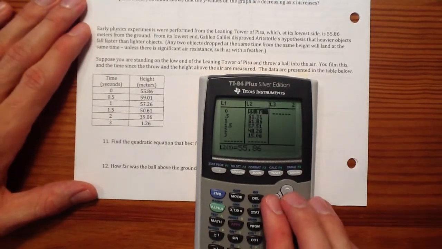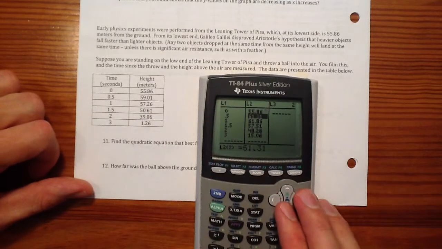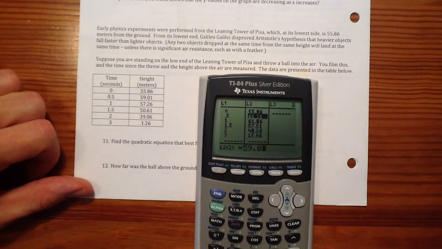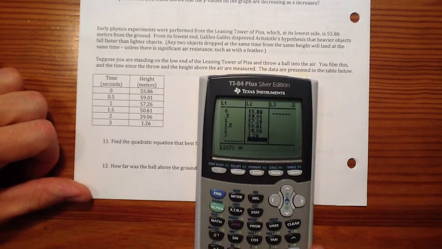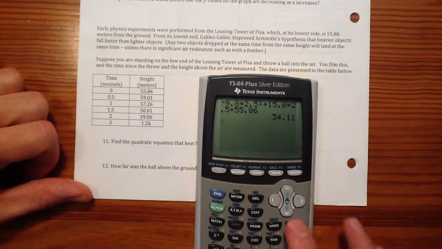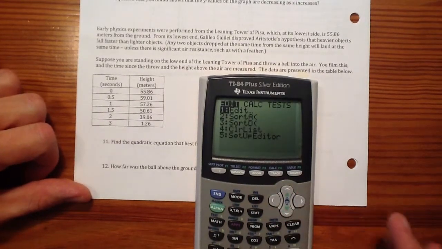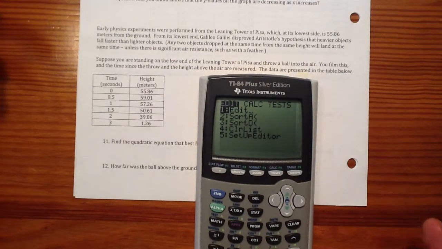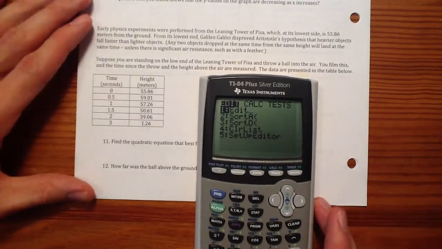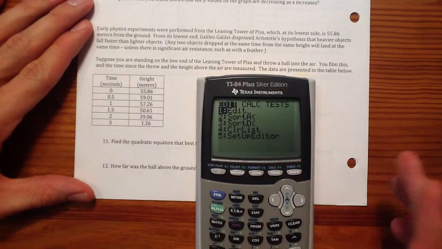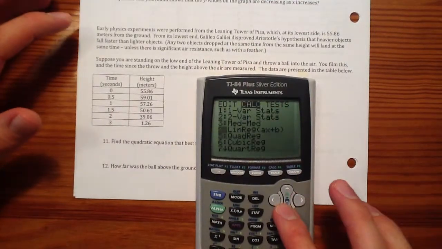Stat, edit. Those numbers are the same. These numbers are not. 5901, 5726. Same procedure, so I'm going to go very quickly. There we go. Everything's in there. Everything is right. It is quadratic because they said so. Stat, and it's quadratic because it's a falling body. Not literally a body, but you know what I mean. We're throwing something and it follows a quadratic pattern, just so you know.